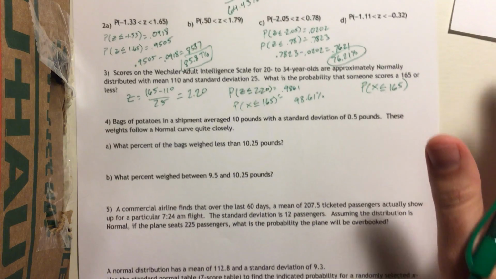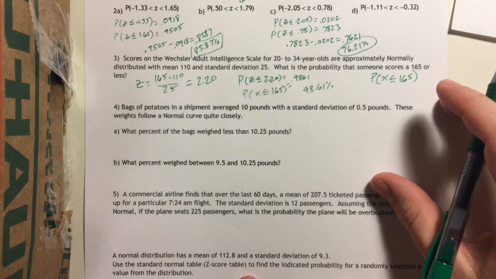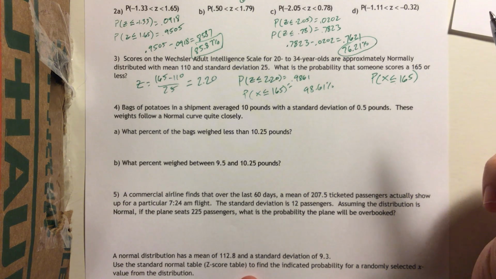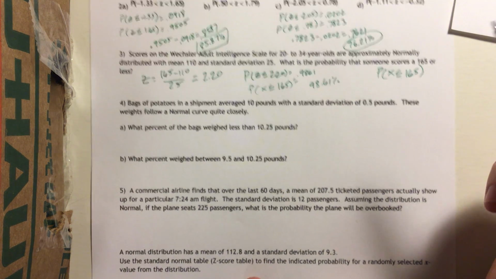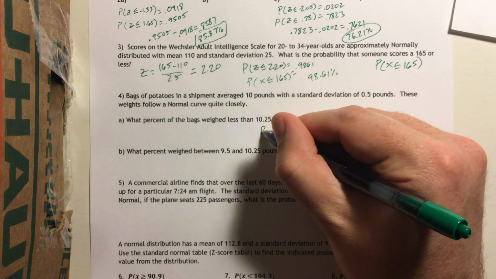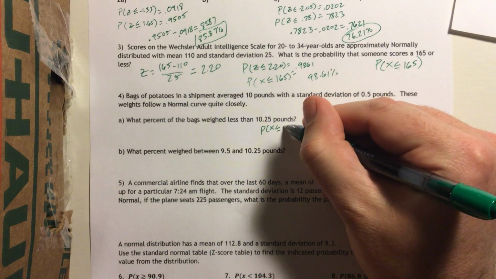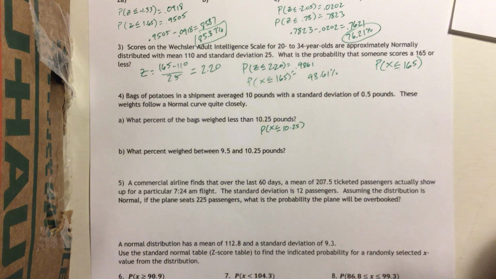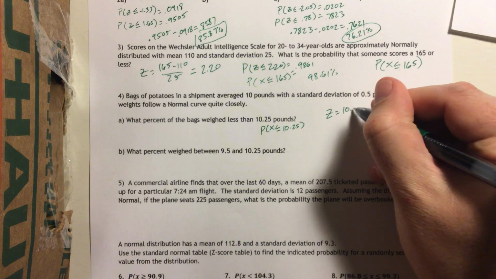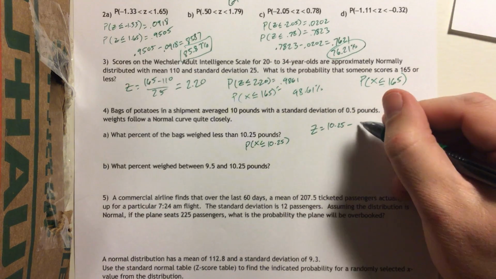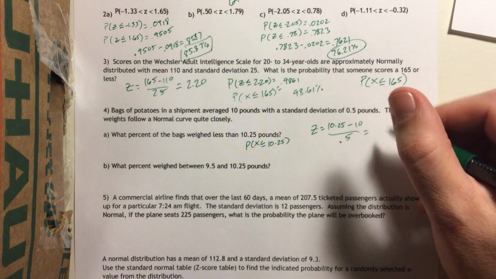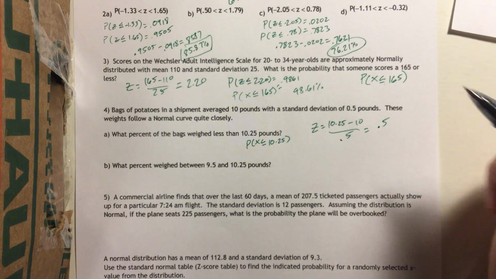Yeah, let's do number 4. We got bags of potatoes averaging 10 pounds with a standard deviation of 0.5 pounds. Assuming this follows the normal curve, what percent of the bags weighed less than 10.25 pounds? So we're finding the probability that a bag was less than 10.25. So we're going to want to find the z-score for this. We'll say 10.25 minus 10 over our standard deviation of 0.5 is going to give us 0.5 for our z-score.